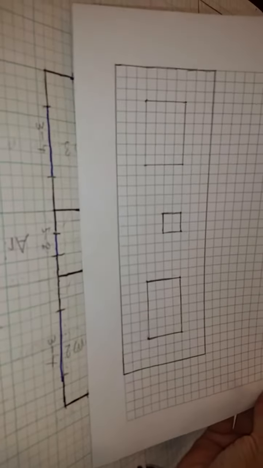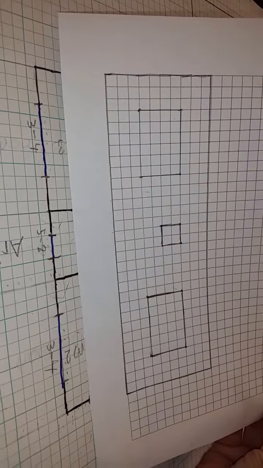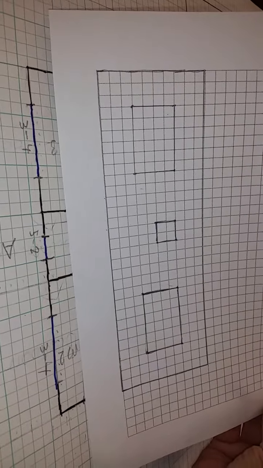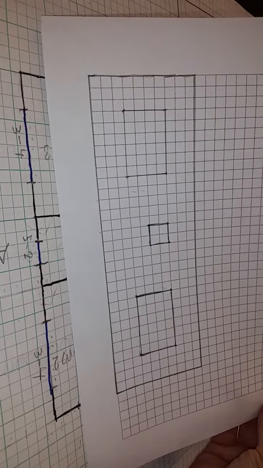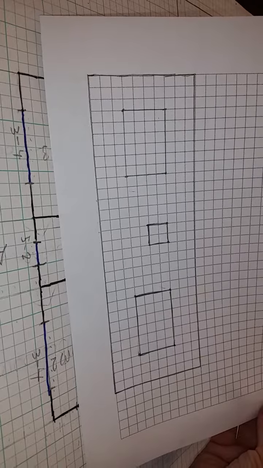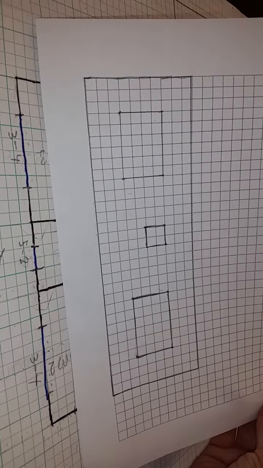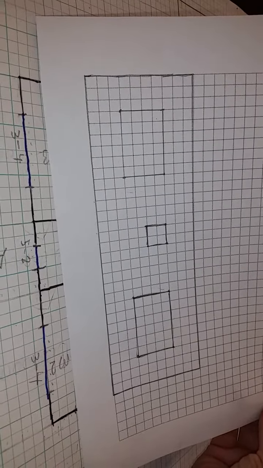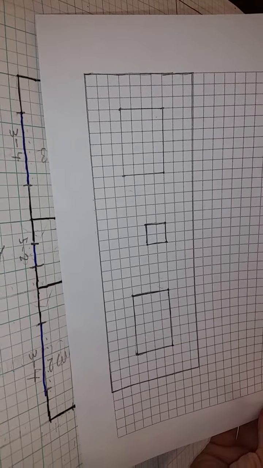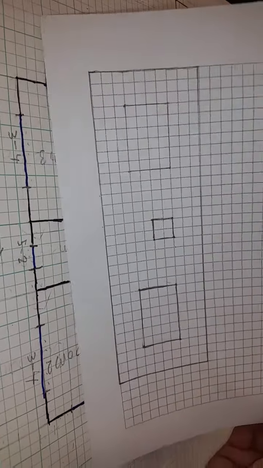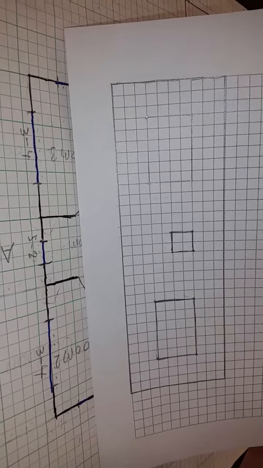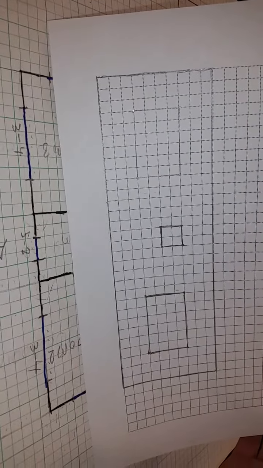So the window on the left is 3 feet up, and then it starts and it's 4 feet tall. And then there's the middle window, and then there's a window on the right. And see how they kind of follow the directions. So now I'm going to cut them out.